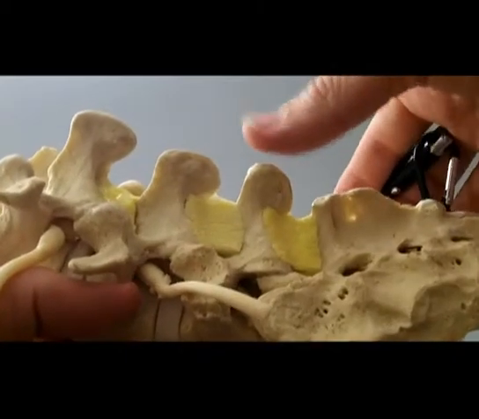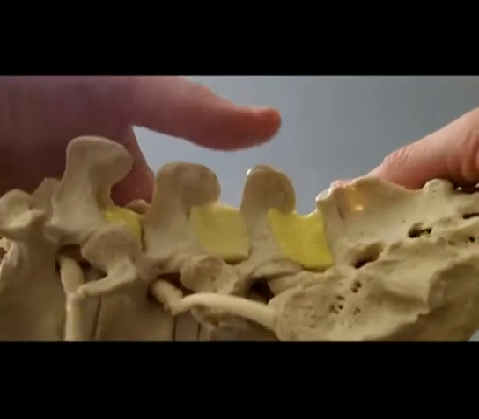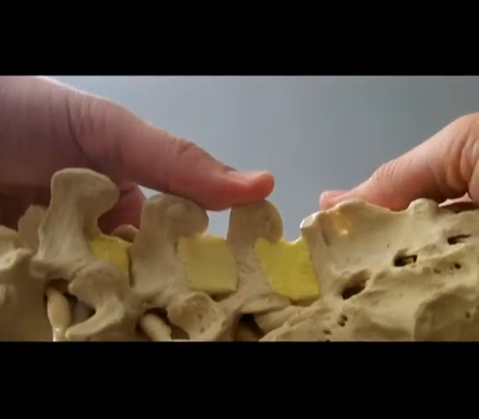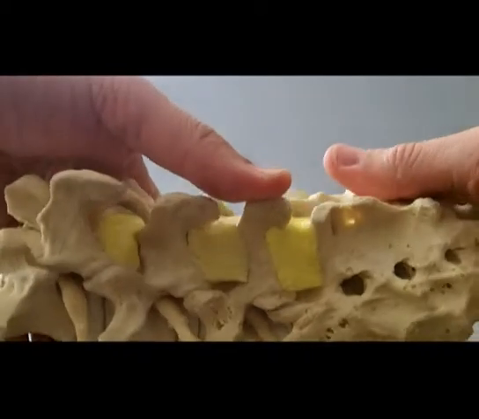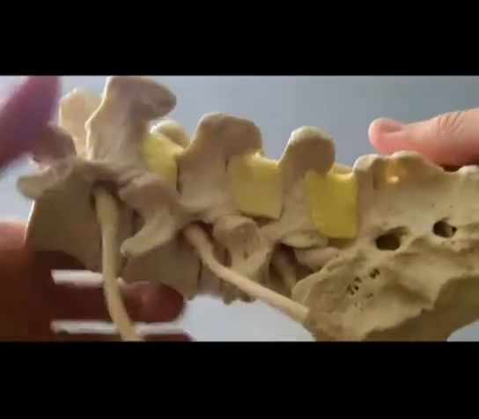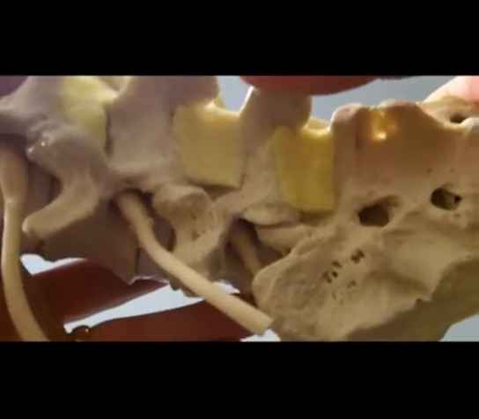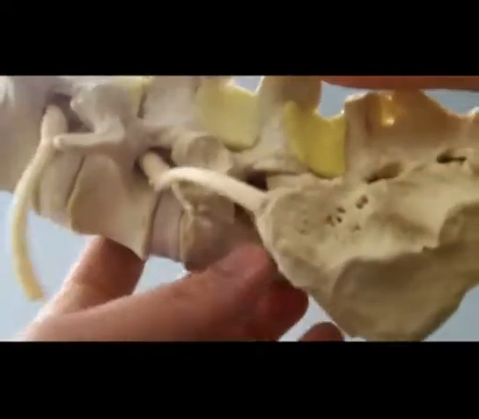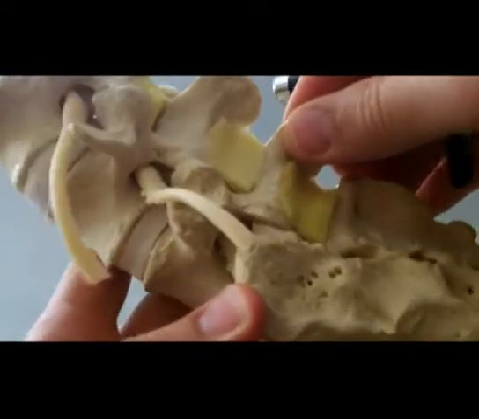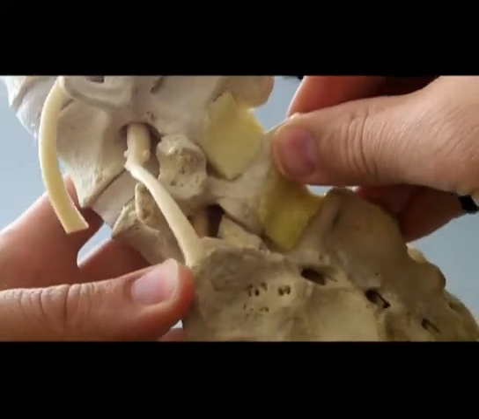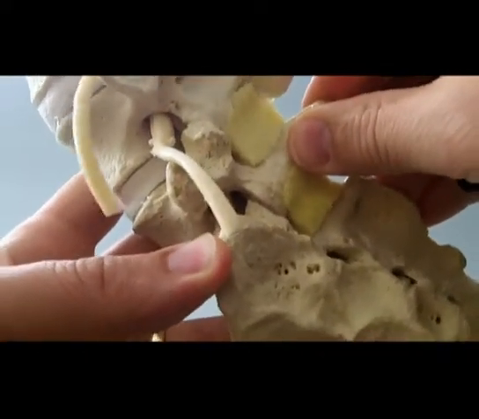So conversely, if I push on L5 and they say, oh no, that's kind of more sore, especially when I push over in this direction, you can see what that does is it actually pushes those vertebrae together and squishes that joint.